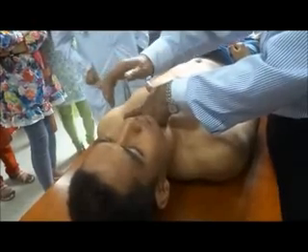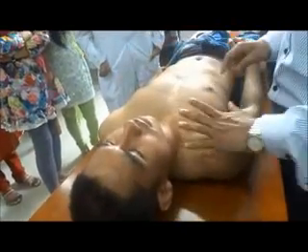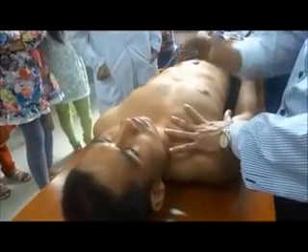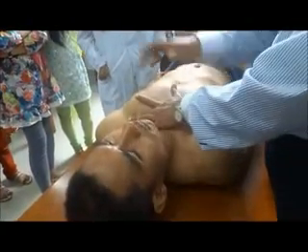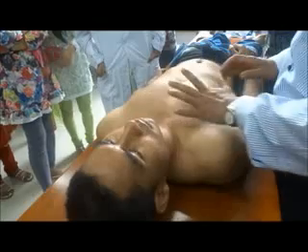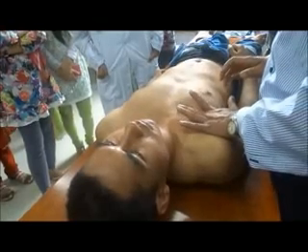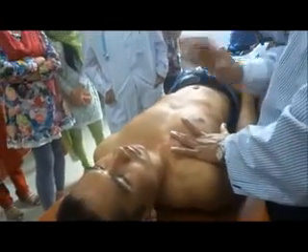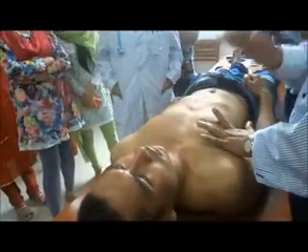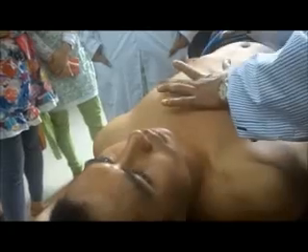When you percuss, you need to check both sides, and then the first intercostal space, both sides. When you press the finger, you need to check whether it is deep or not. If it is deep, it is in the intercostal space, and then you check this way, and then the opposite side, and then the opposite side.